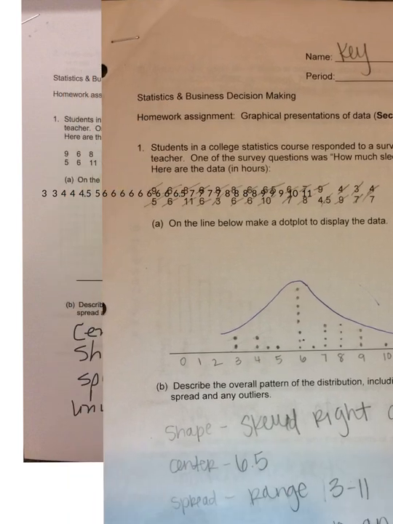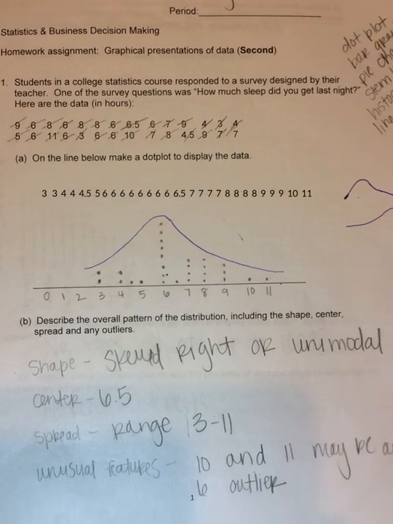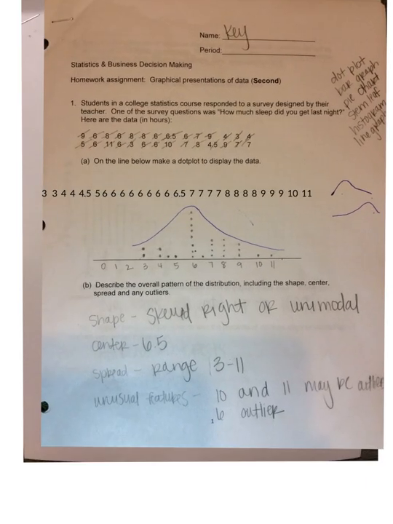Okay, and the basic description is, if you look at it, we went over this in class today, that it's skewed to the right or unimodal, or you can actually say it's somewhat symmetrical. All right, now the center for this happened to be around 6.5, and there's actually no unusual features. These were possibilities, but after we looked at it a little bit more, we decided it wasn't. They were not outliers. And then, of course, the spread is from 3 to 11. Now, we talked about using the IQR, the interquartile range, and we'll talk about that here a little bit later.